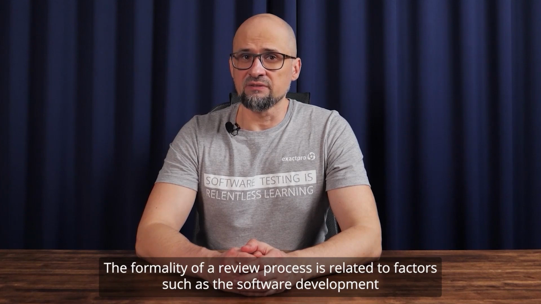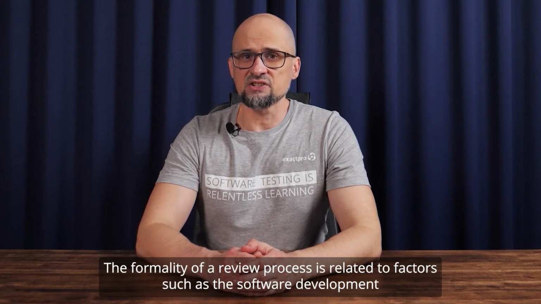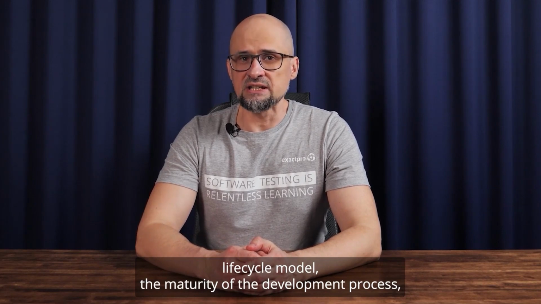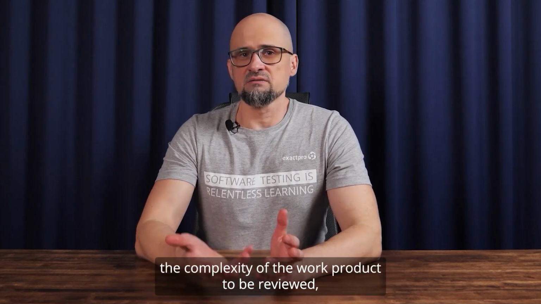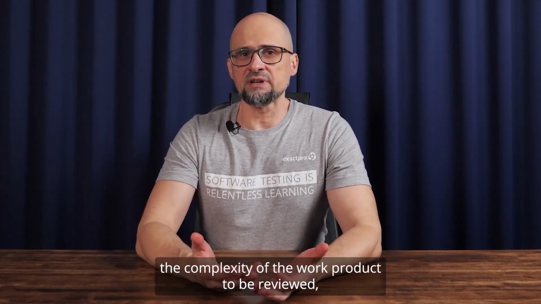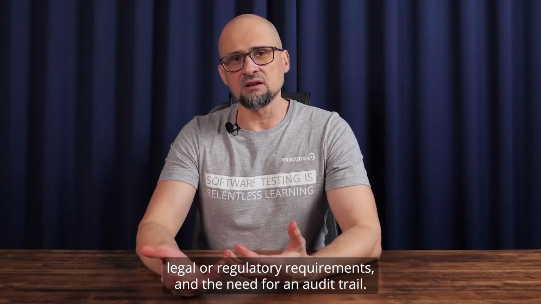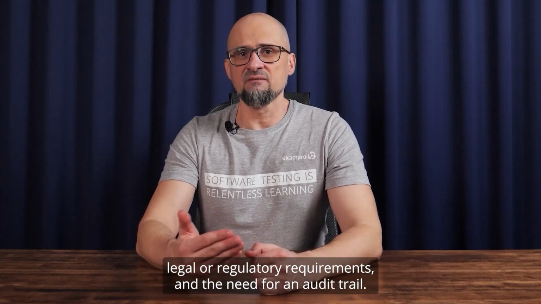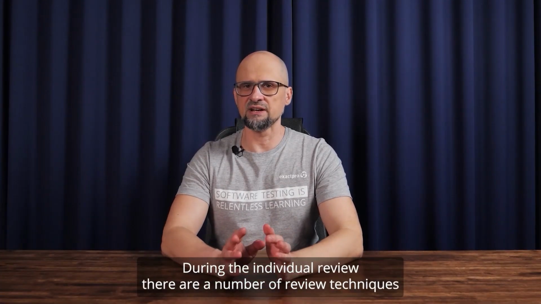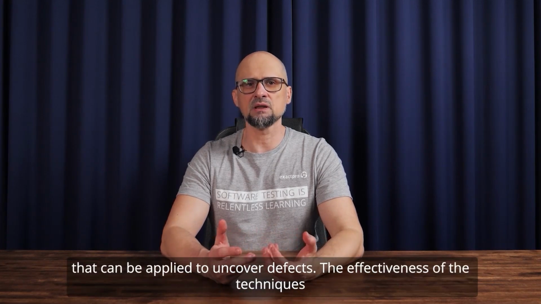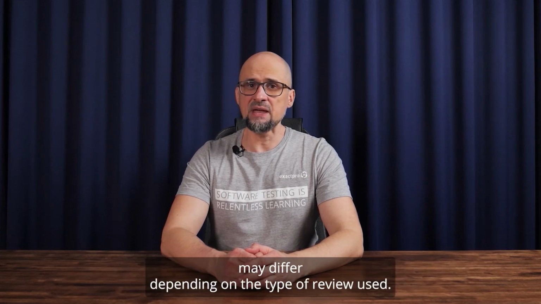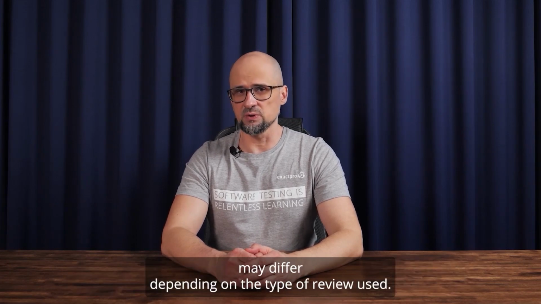The formality of a review process is related to factors such as the software development lifecycle model, the maturity of the development process, the complexity of the work product to be reviewed, legal or regulatory requirements, and the need for an audit trail. During the individual review, there are a number of review techniques that can be applied to uncover defects. The effectiveness of the techniques may differ depending on the type of review used.